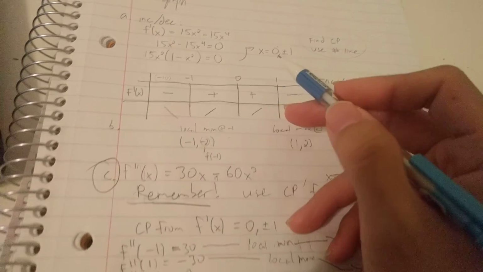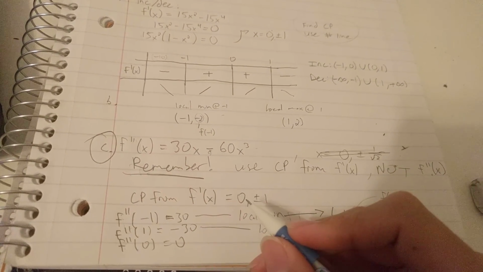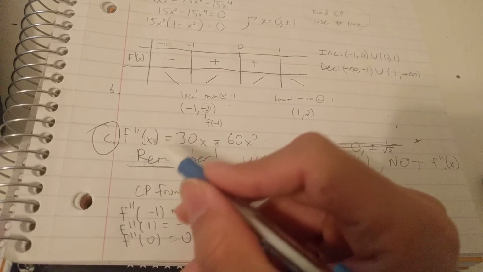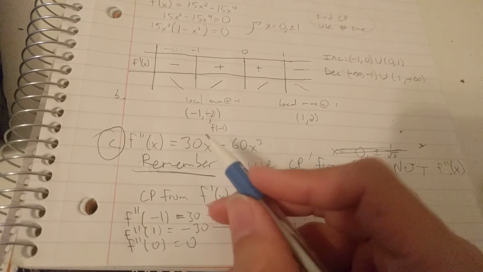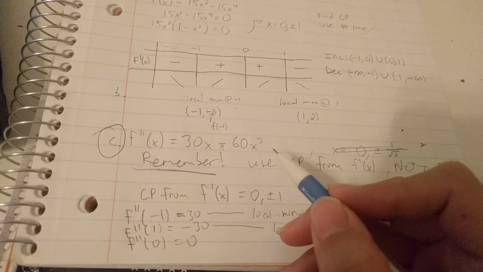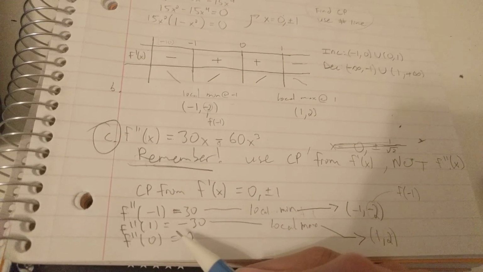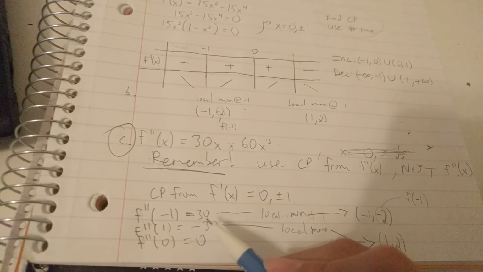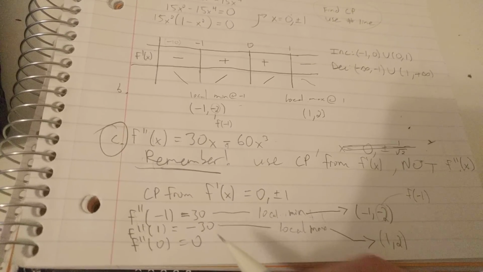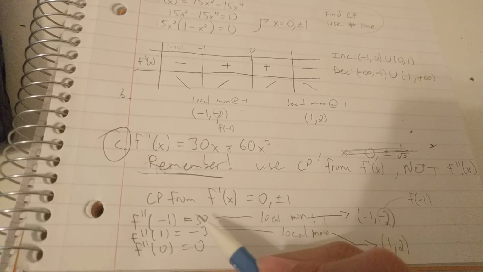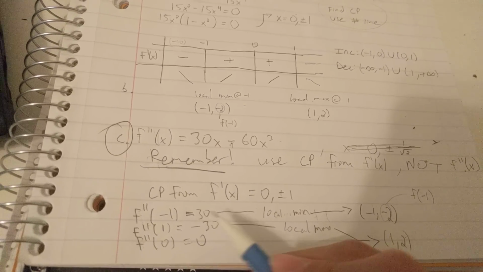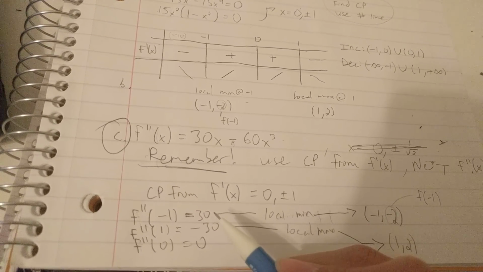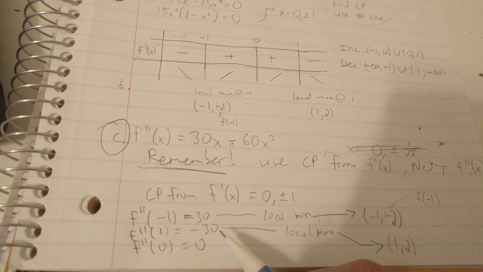So I'm going to use this right here, and so I have 0, positive 1, and negative 1. And I'm going to plug them into f double prime of x. When I plug in negative 1, I'm going to get 30, negative 30, and 0. In this case, it's going to be weird. Originally I thought 30 was going to be my max, but no. If it's more than 0, it's actually going to be your local min, and if it's less than 0, it's going to be your local max.